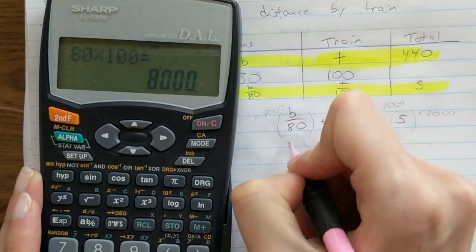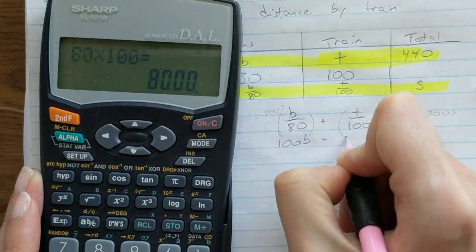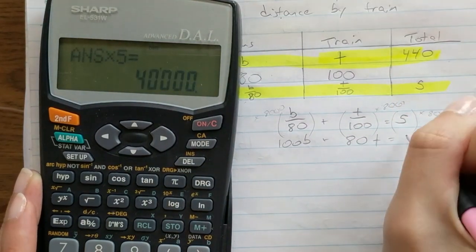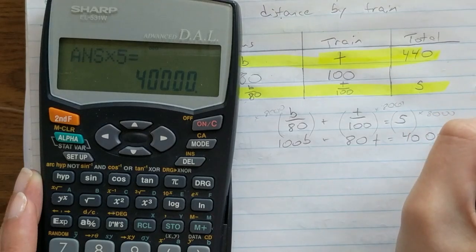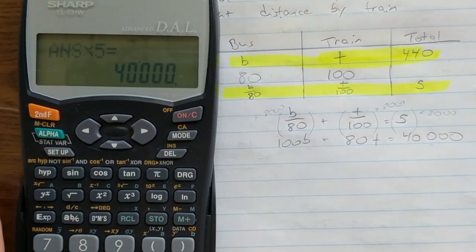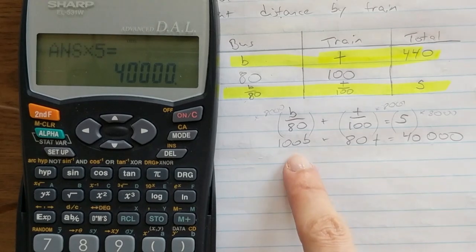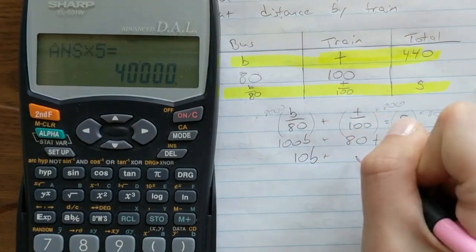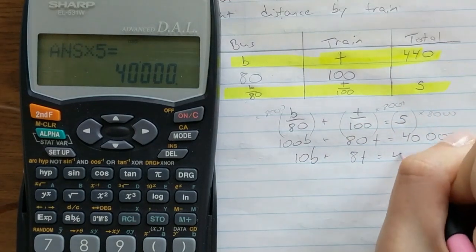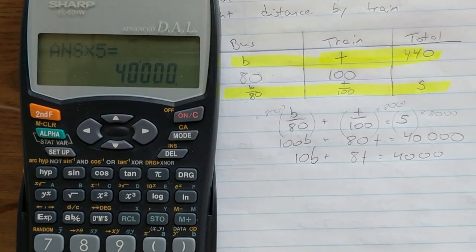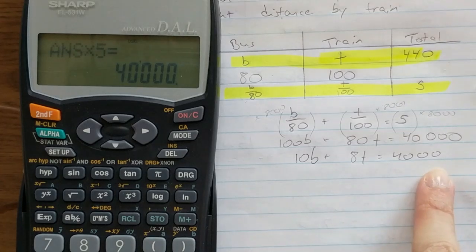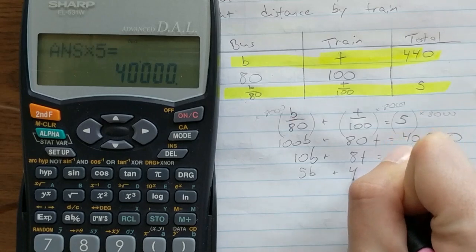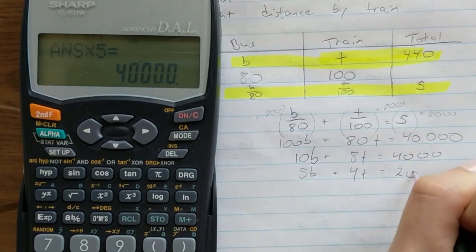That's going to give me 100b plus 80t is equal to 40,000. A pretty giant number. Let's divide everything by 10 just to be easy. And now I can also see that I can divide everything by 2. So I'm going to go 5b plus 4t is equal to 2,000.